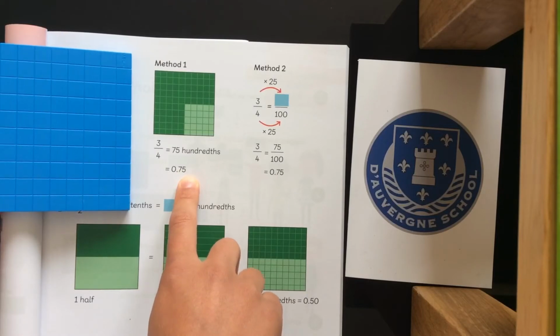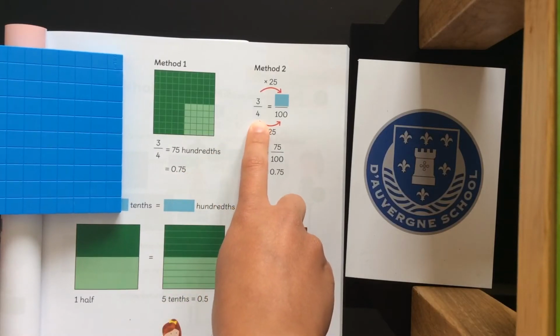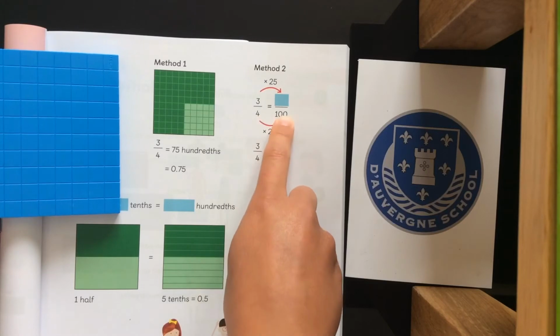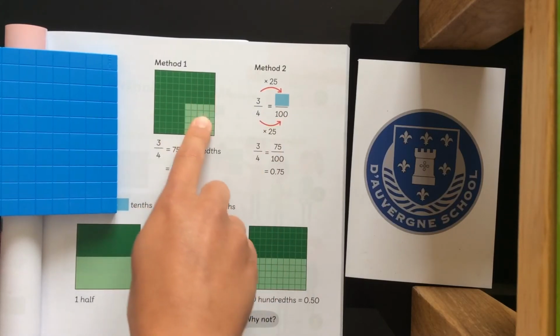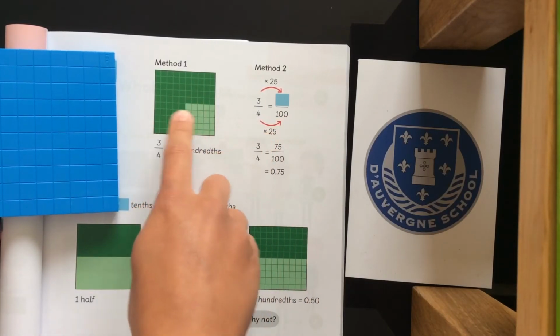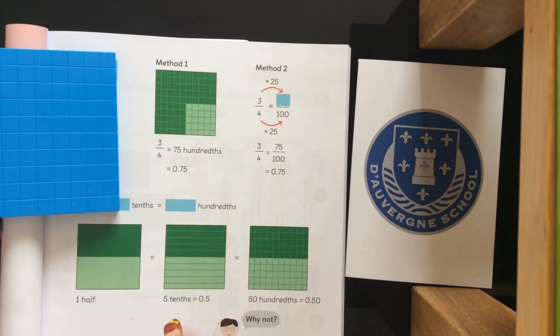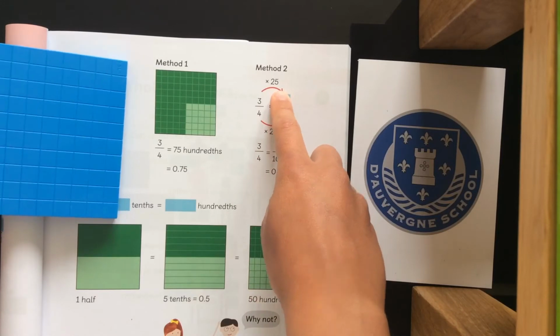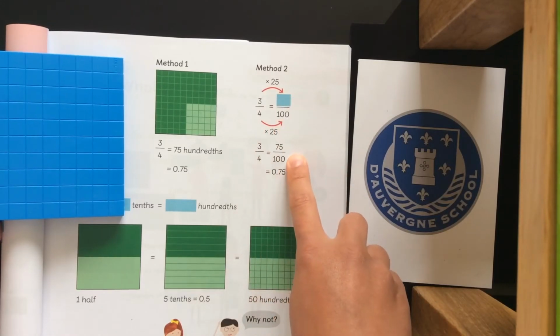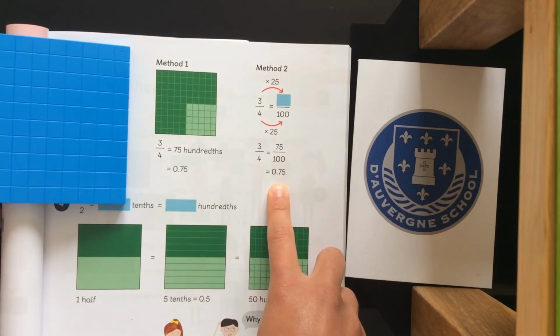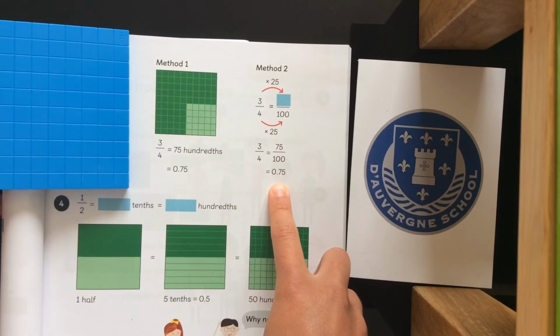Method 2. We've got 3/4 and we need to multiply 4 again to get to 100, which we know is by 25. We need 4 groups of 25 to get to 100. So we multiply the top by 25 as well. 3 groups of 25 equals 75 hundredths. As a decimal, 0.75.